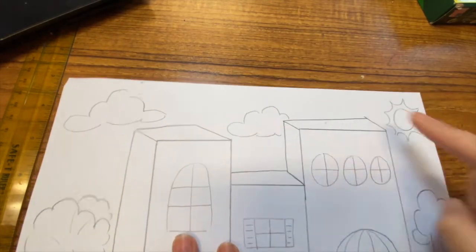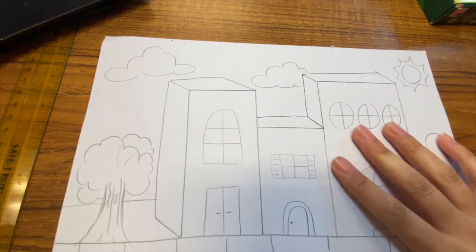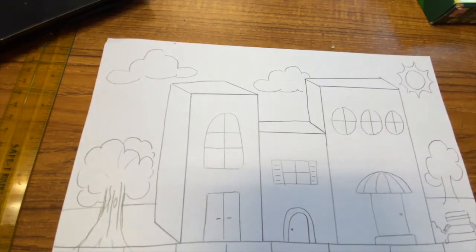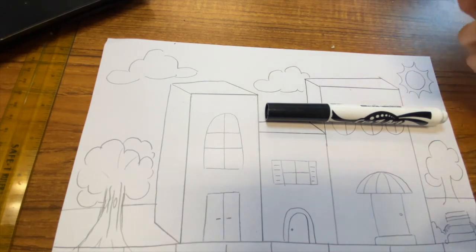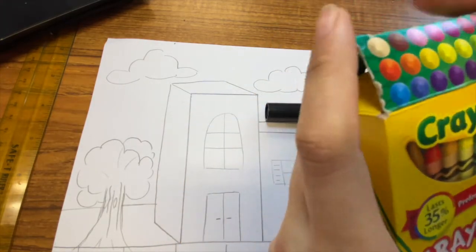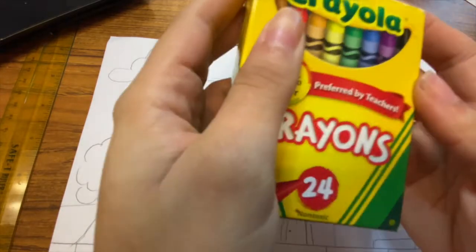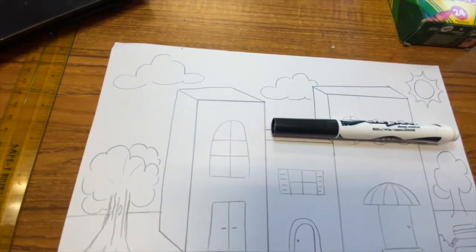Of course, I chose for it to be daytime and there's a few clouds in the sky. So now my next job is to go ahead and trace everything with a black marker and then fill everything in with my art supply of choice. Today I'm going to be using crayons. You can use whatever you have at home, but today I am using crayons. So let's go ahead and continue.